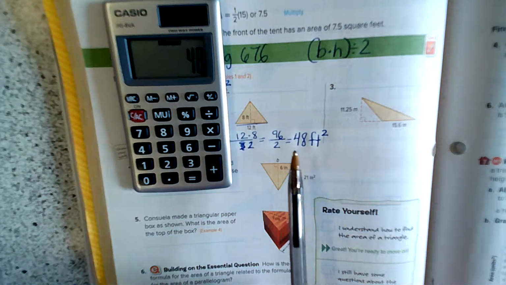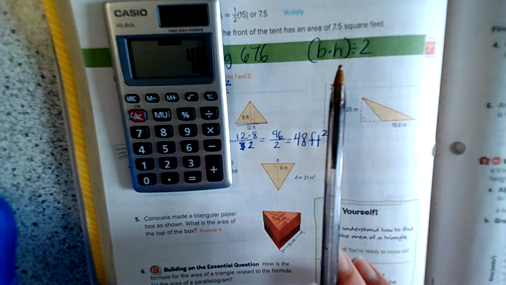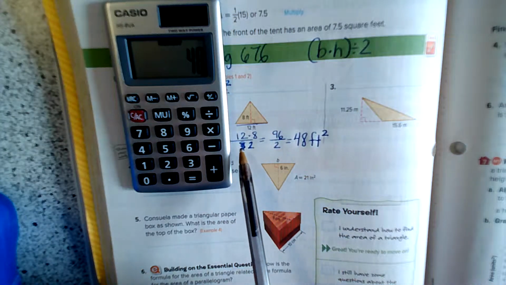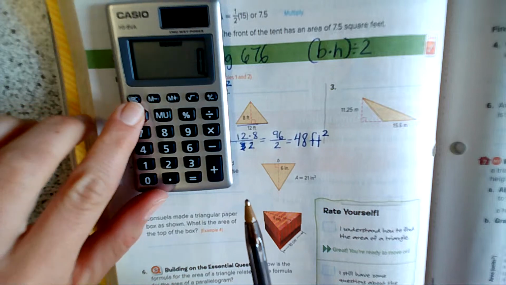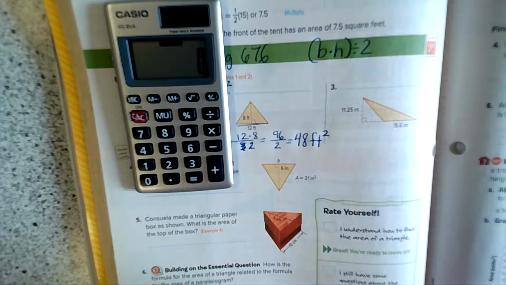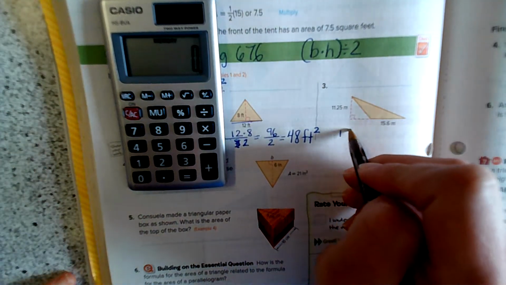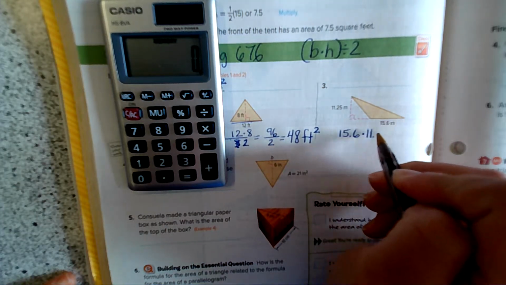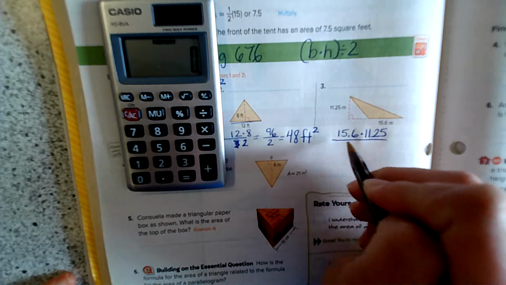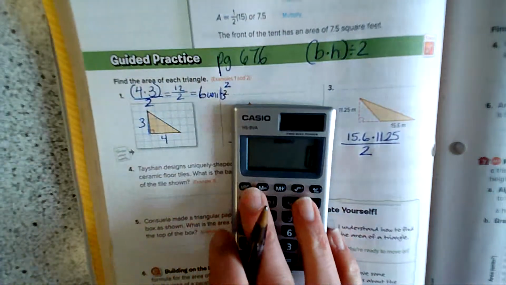So every single time we find the area of a triangle, we're finding base times height and then splitting that in half by dividing by 2. So now we have some decimals here. The base is 15 and 6/10. The height is 11 and 25/100, and we're going to divide that by 2.